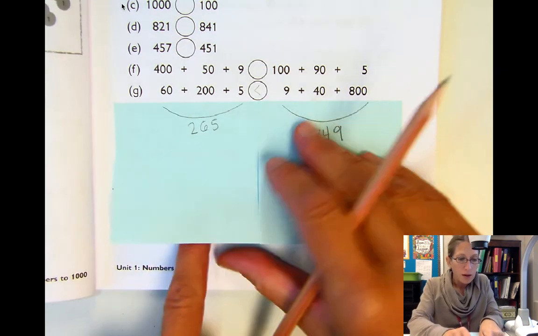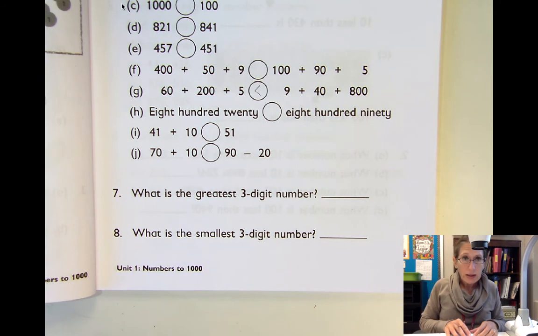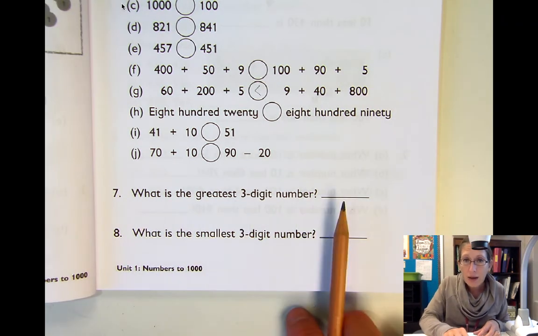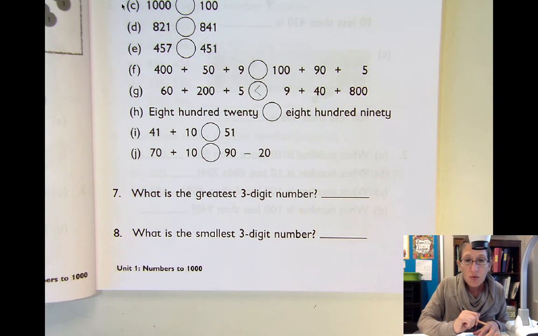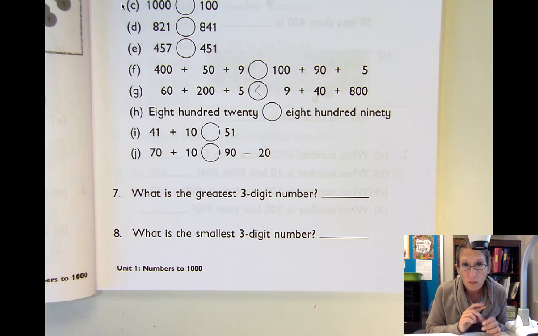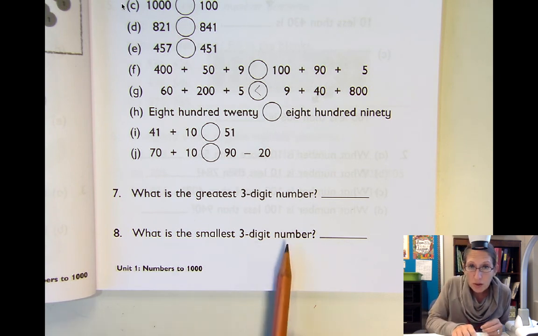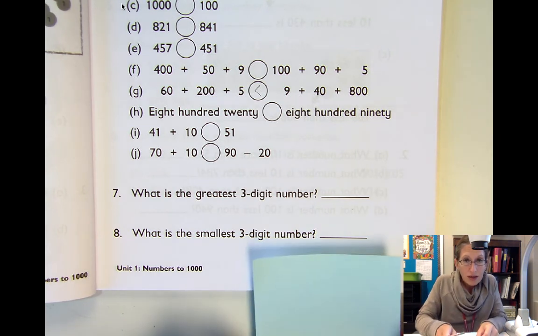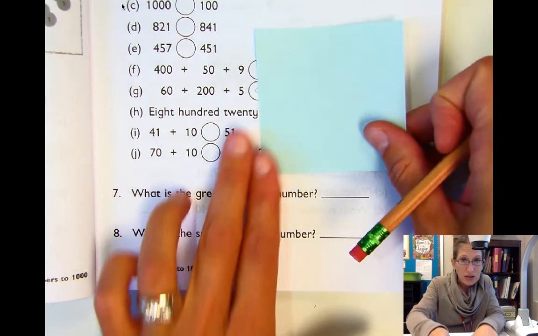Okay. Oh my goodness, there's one more thing I need to tell you. At the bottom here, the greatest 3-digit number. So you're going to think about 3 digits that are the biggest that you can make. So think about the biggest 1-digit number, and you can do that number 3 times. And then the smallest 3-digit number. And just one little clue here, if it's a 3-digit number, it has to have 3 digits in it.